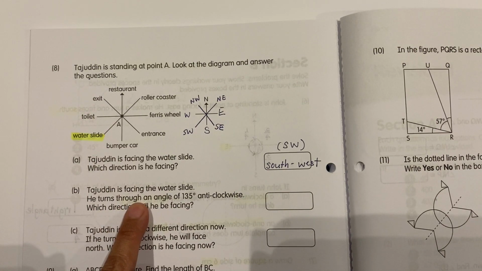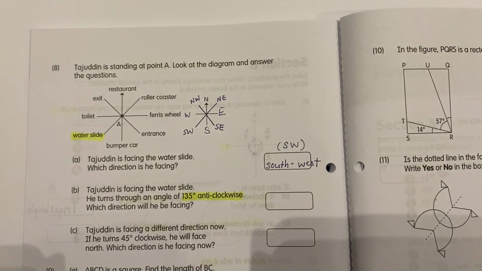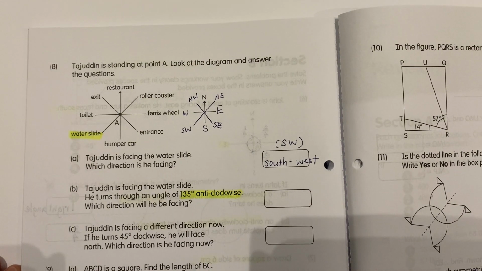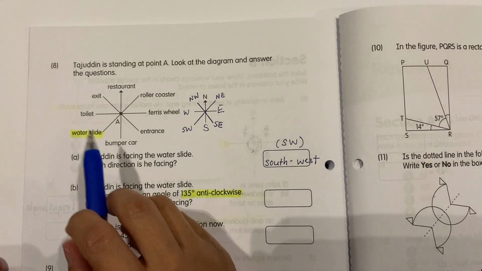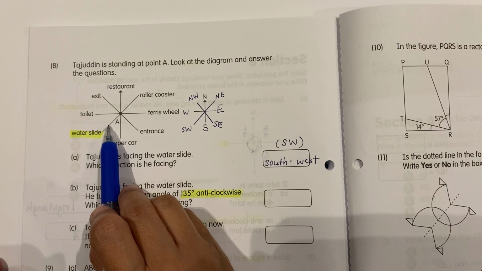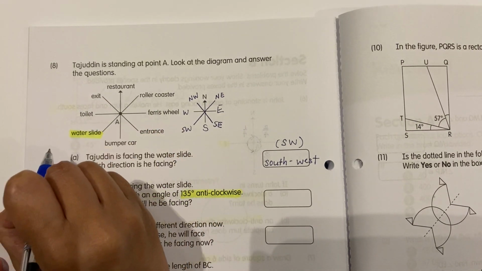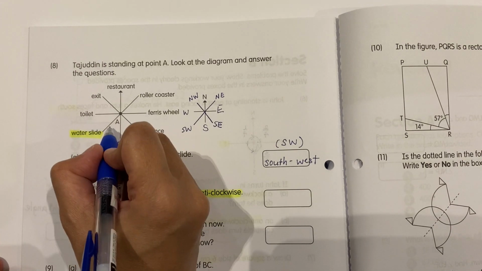He turns through an angle of 135 degrees anti-clockwise. Which direction will he be facing? So water slide, anti-clockwise direction. Alright, so here will be 135.